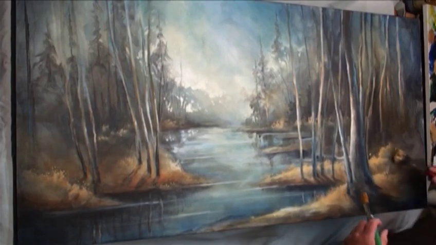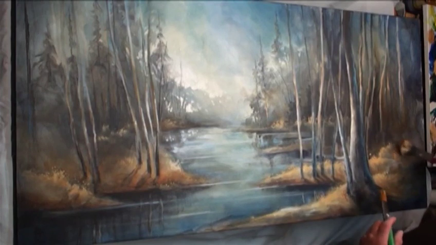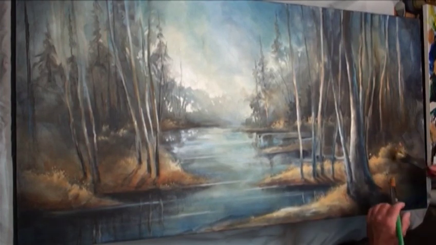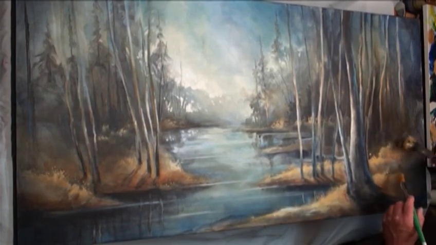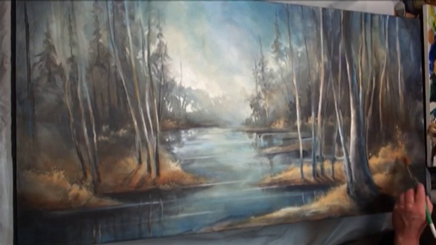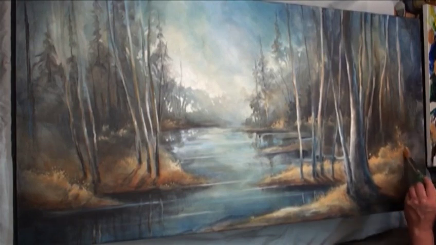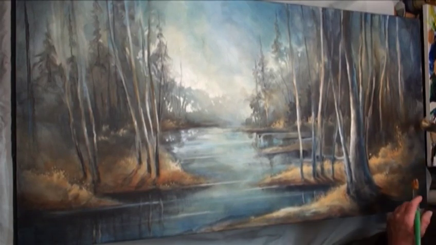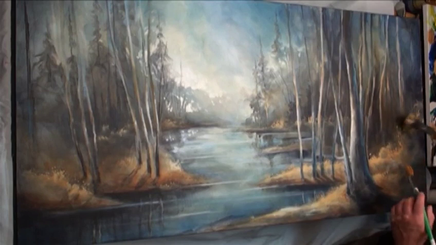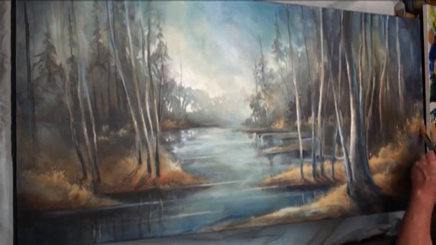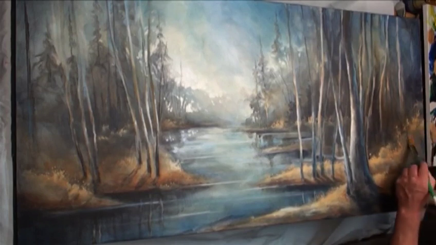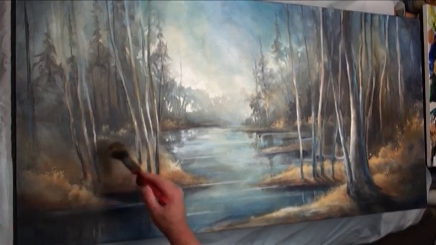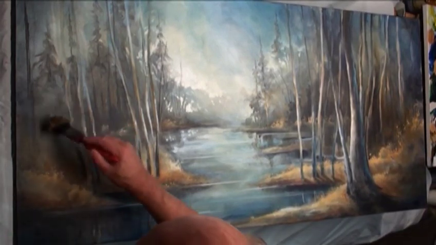Need to darken this. I'm going to take some of the yellow ochre out, put a little raw sienna in, somewhat darker than the ochre. I'm going to add a little raw umber into that, just to take some of the color out. I'm trying to go back into the distance. And we're going to do a little bit of the same over here.